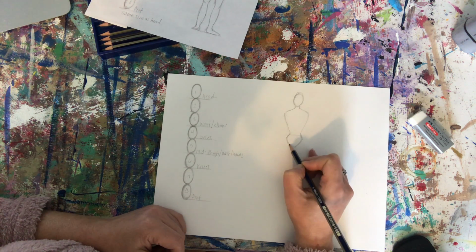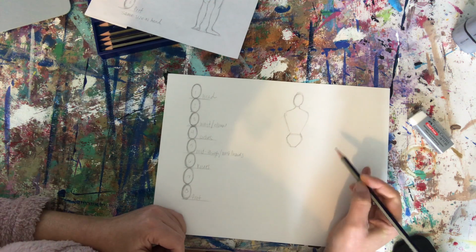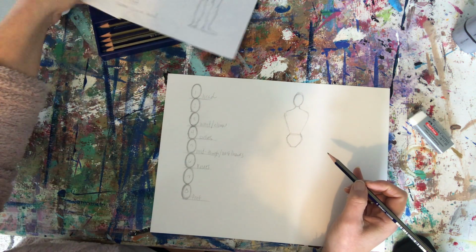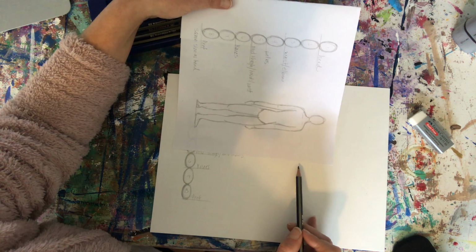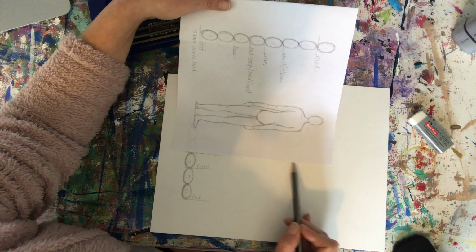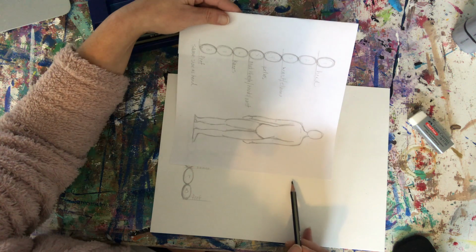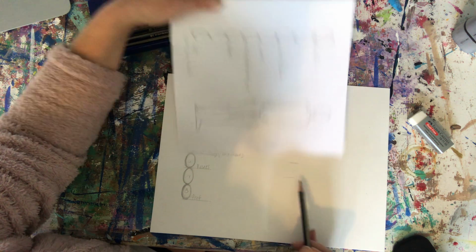We can play with that a little bit later. Okay, and then let's go ahead and make these other measurements here. I've got my mid-thigh right here, and then my knees right here.